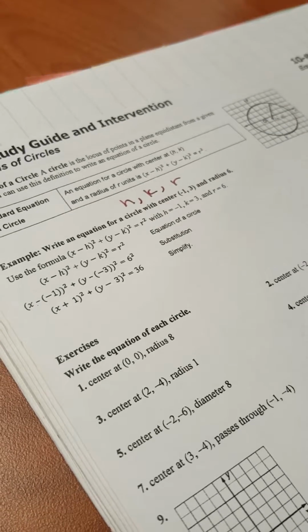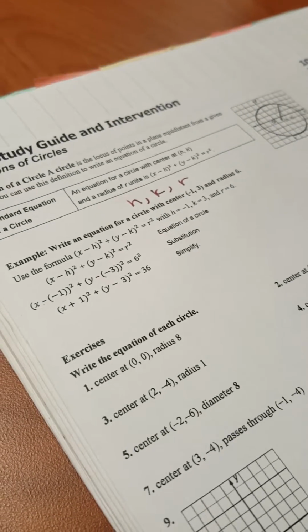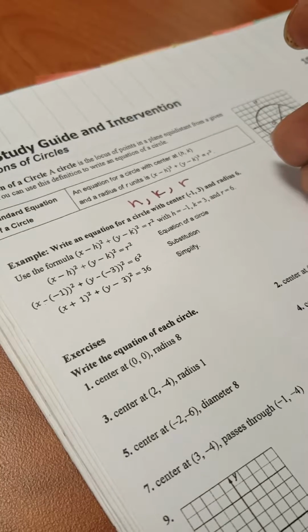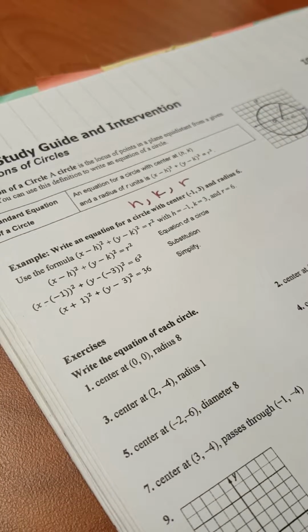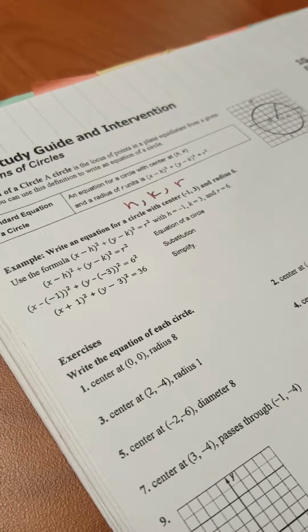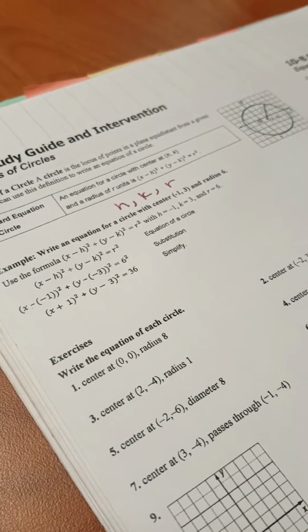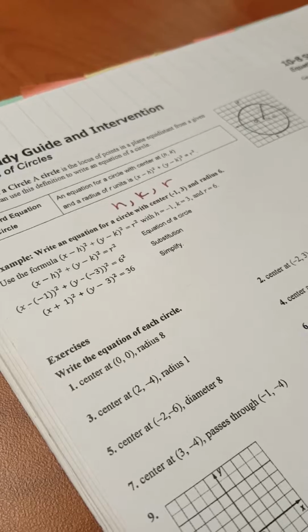Just like when we do y equals mx plus b, you still have a y and you still have an x in there. Same thing with the equation of a circle. You still have an x and a y. Do not replace the x and y unless you're looking for something else, okay? But if you're writing the equation, only replace the h, k, and r.